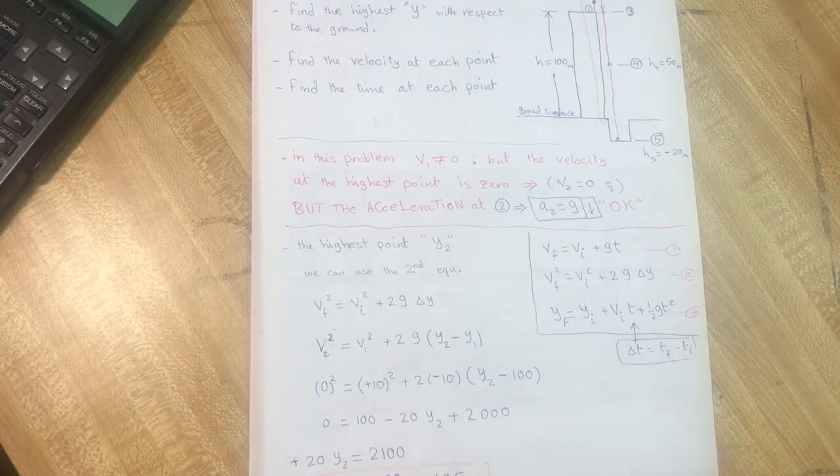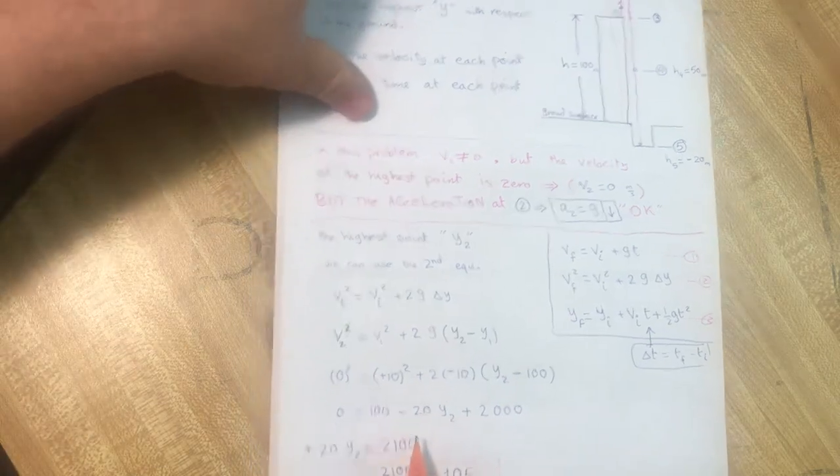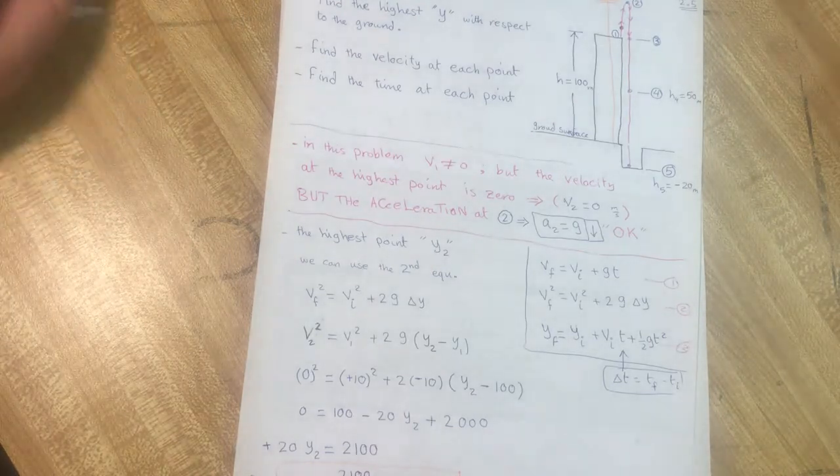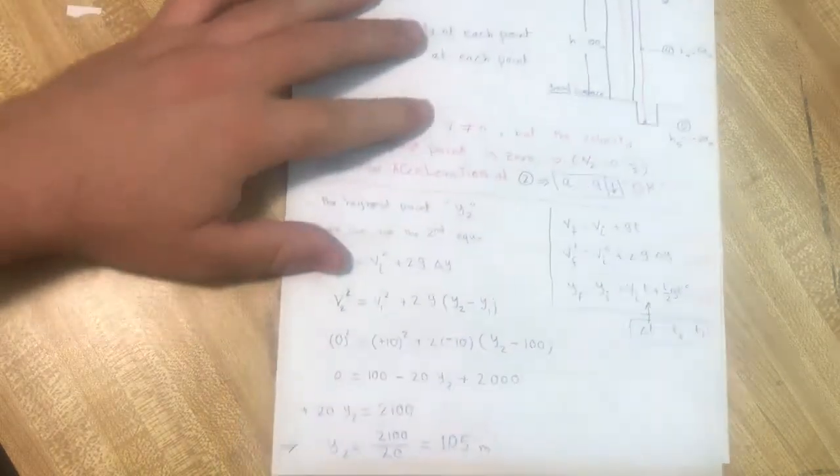We just need to order our formula. 0 equals 10 squared, which is 100, minus 10 multiplied by 2, which is 20, multiplied by y2 minus y1. Minus 20 y2, and minus with minus is positive, 20 times 100 gives 2000. Now the negative term, I will move it to the opposite side, so it will be positive 20 y2.